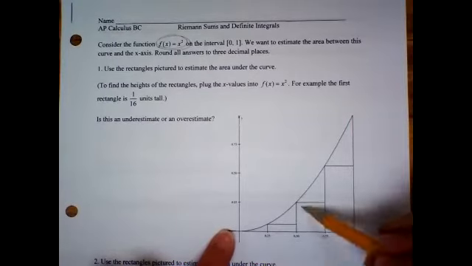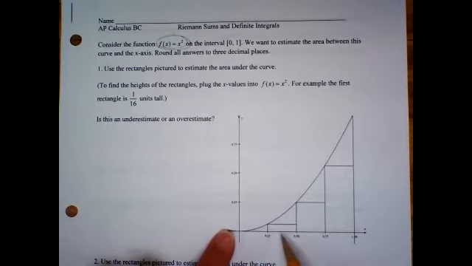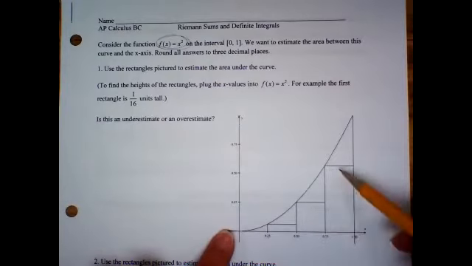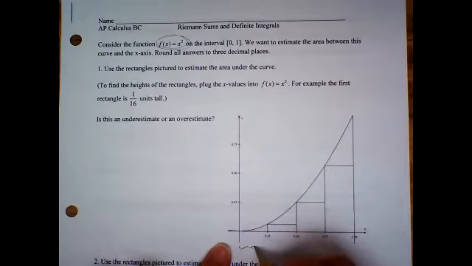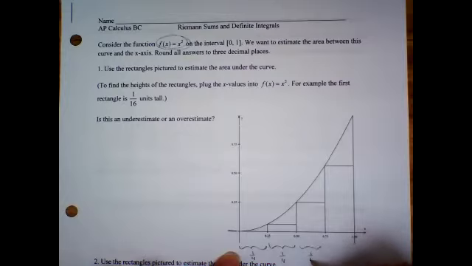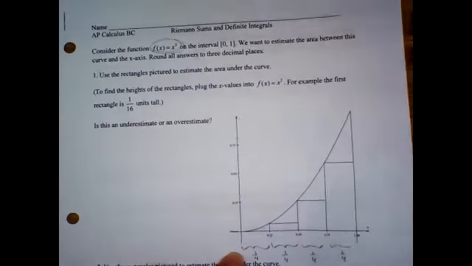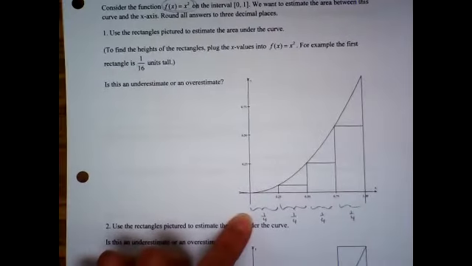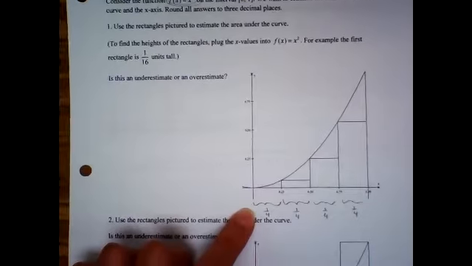To get the heights, you're going to plug these x values into the function. That makes sense. It's like an input-output thing. Now I made each sub-interval 1/4. Each one of these is 1/4 in length. And we have 4 sub-intervals, which means there are 4 rectangles. The first one kind of ends up being nothing, but just go with it. It's still a sub-interval, so it's still there.